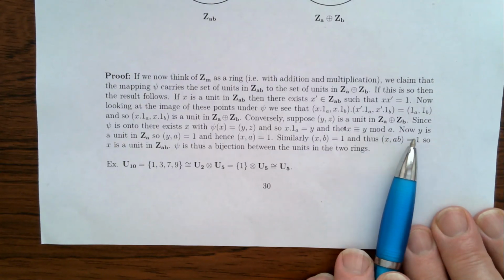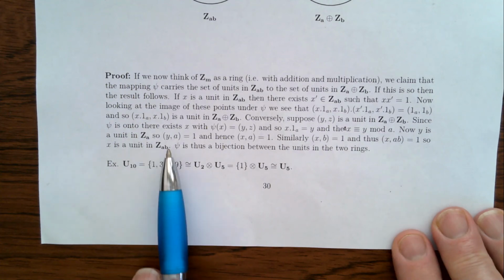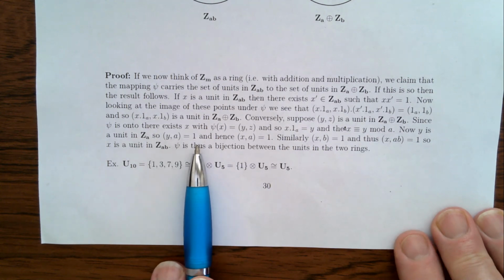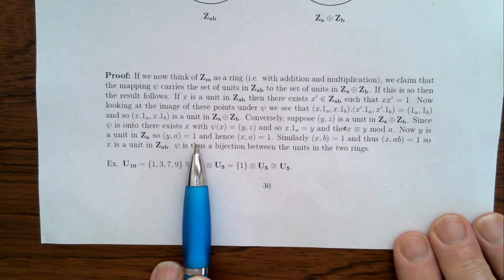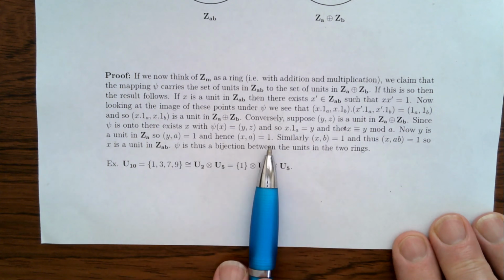Now y is a unit in ZA, and that means it's relatively prime to A, so the GCD of y and a is 1, and hence this tells us that x and a are relatively prime.